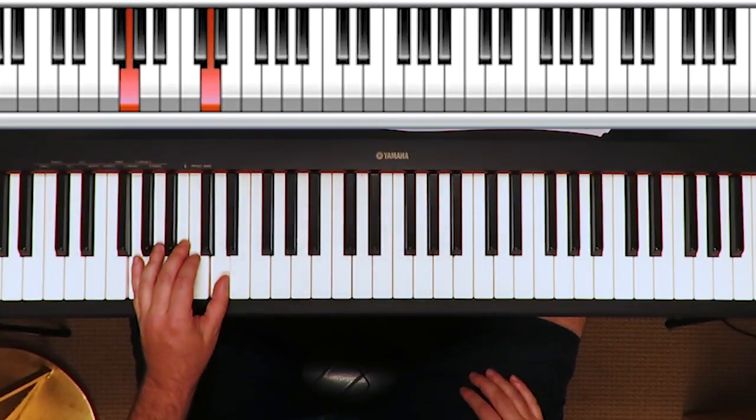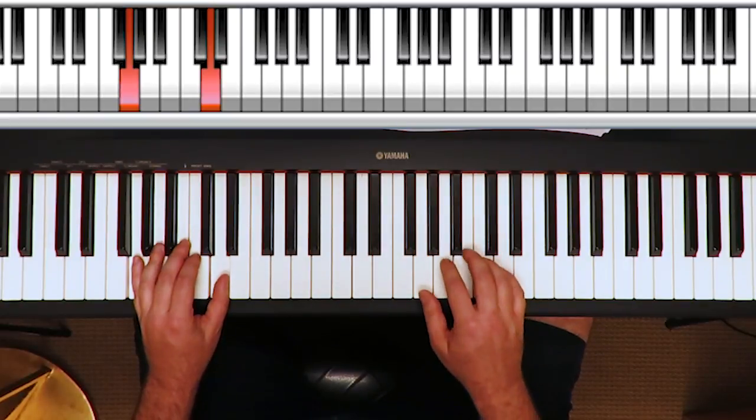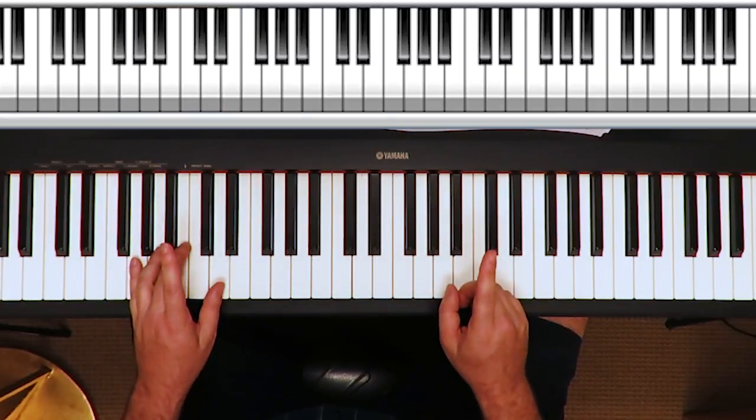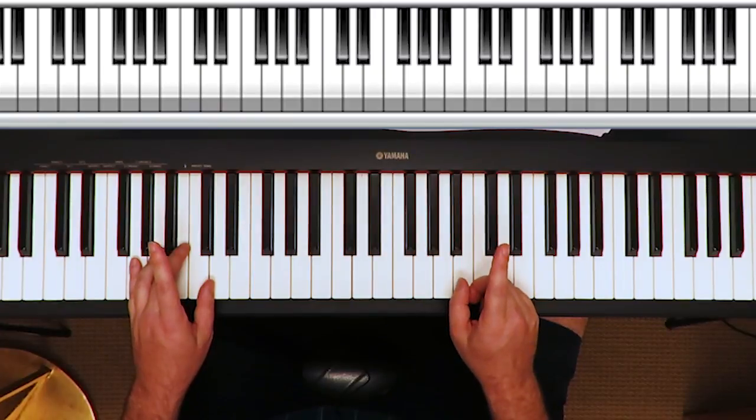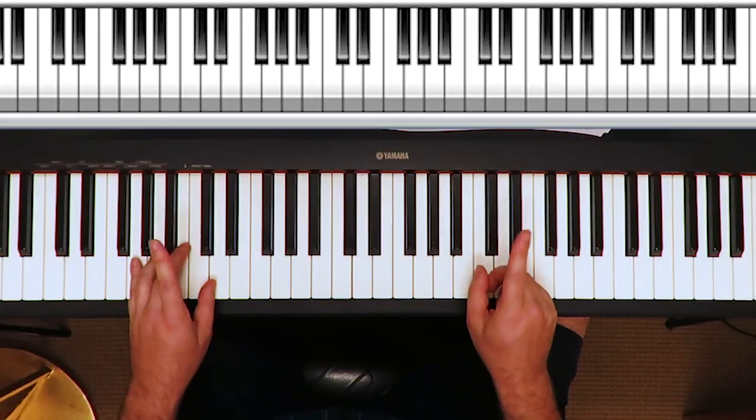Now we don't need to belabor that by repeating it a bunch of times. I think we got it. Okay, now we're going to go to hands together. Now we've made it harder because now we're doing hands together. So when something seems harder, make it easier in some other way.